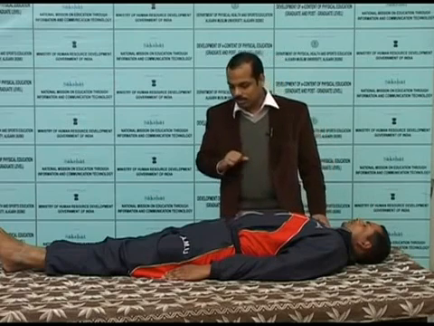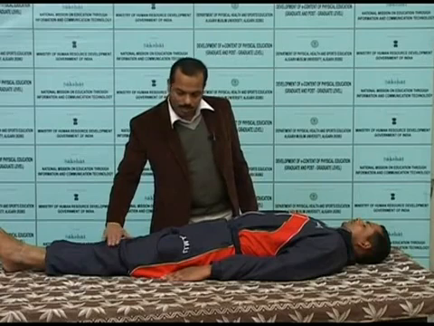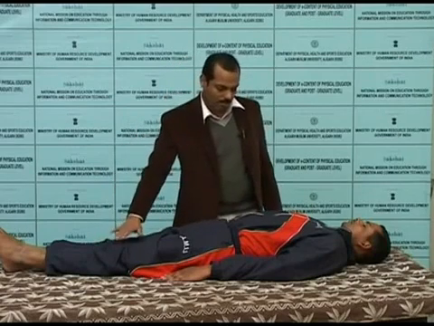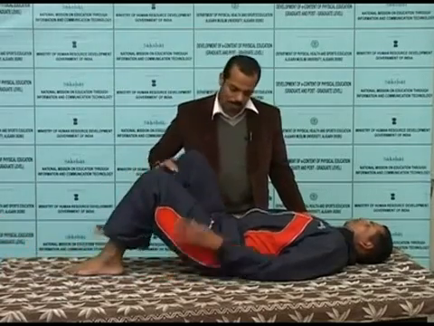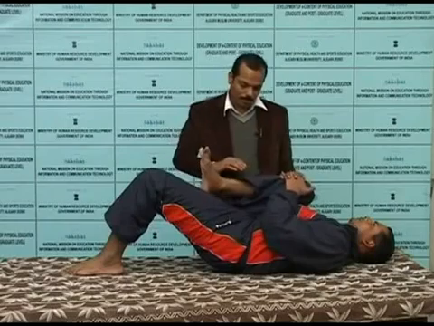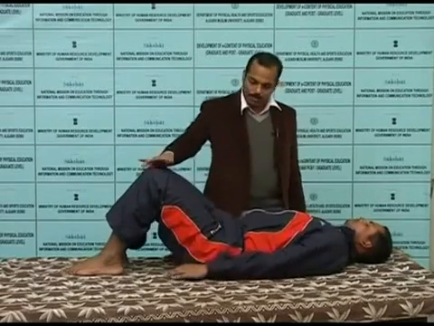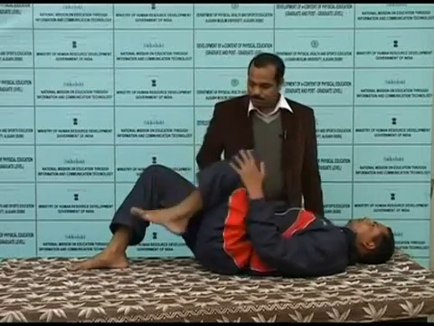For the exercise, the starting point is that we are asking the person to do a knee to chest exercise. Knee to chest exercise. Return to the original position. Then this one. Return to the original position.